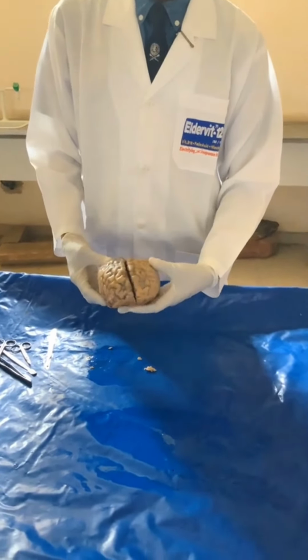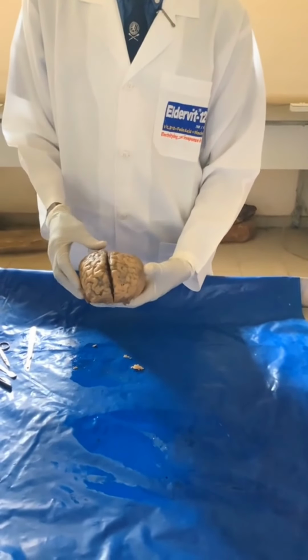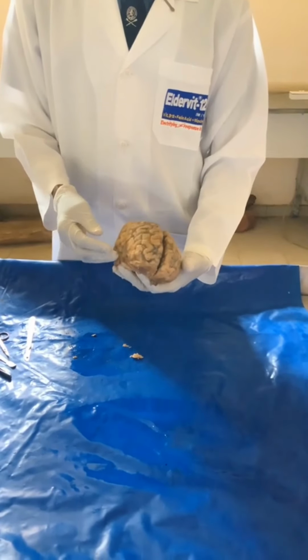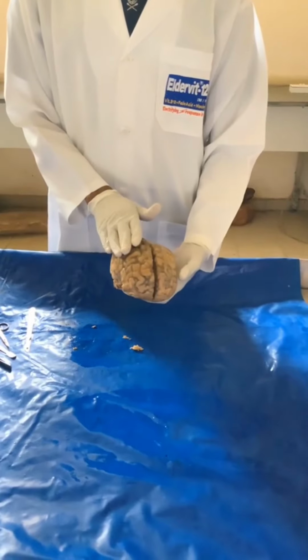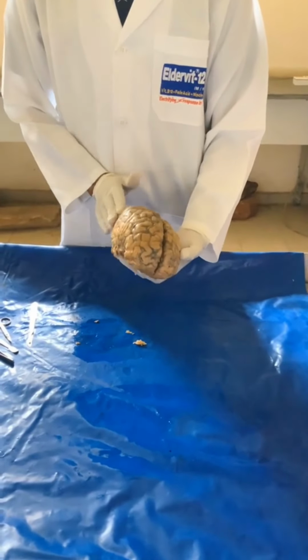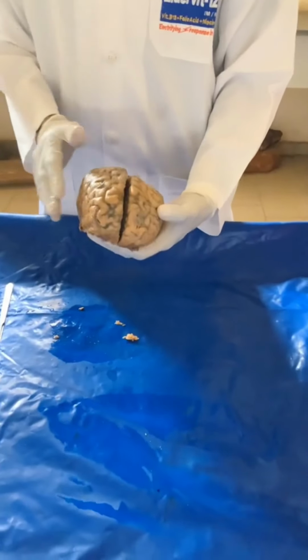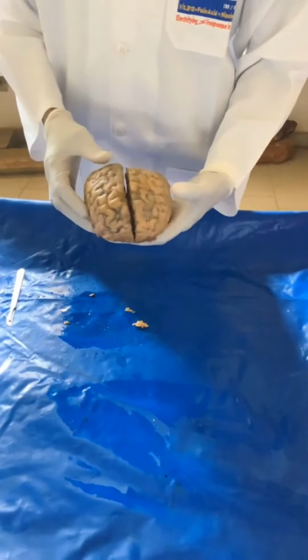As we all know, the two cerebral hemispheres, one on the right side, one on the left side, each one of them is made up of 4 lobes. We have the frontal lobe, the parietal lobe, the occipital lobe, as well as the temporal lobe. These are all demarcated by various fissures and sulci.